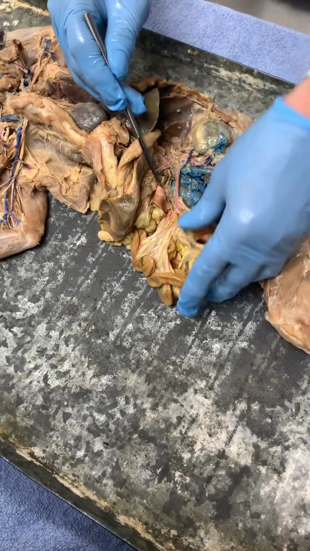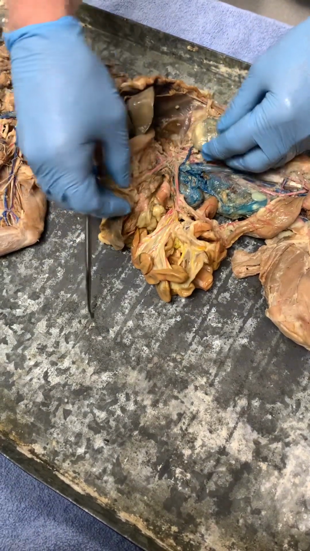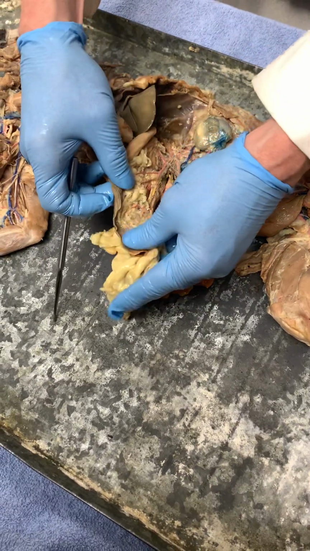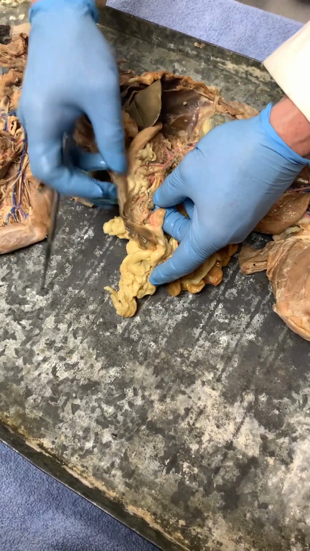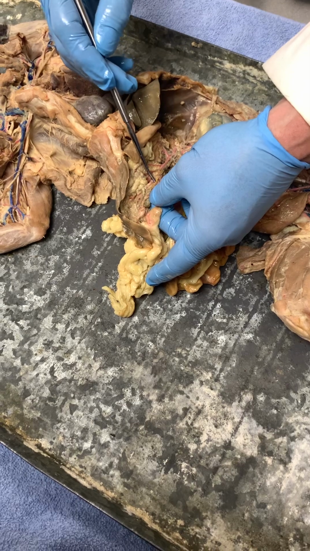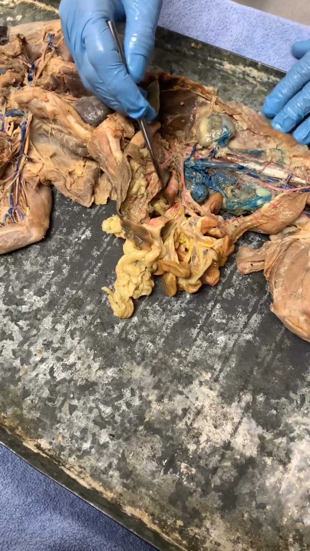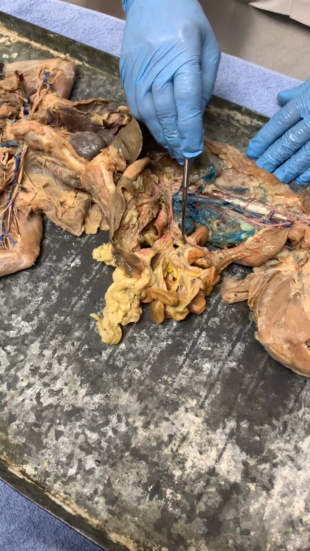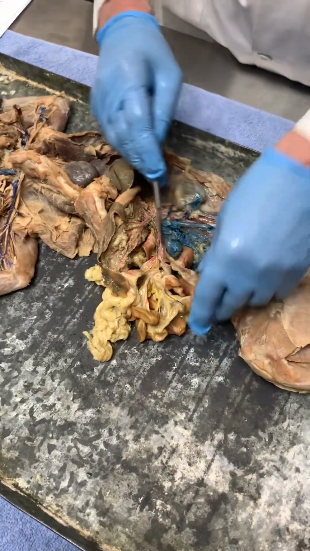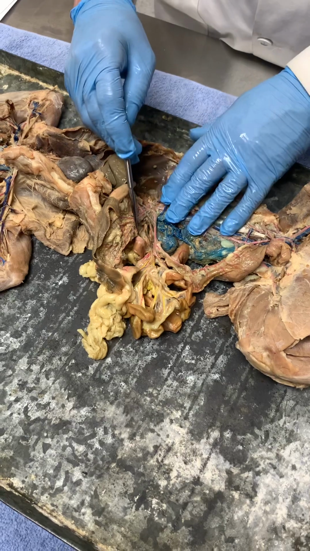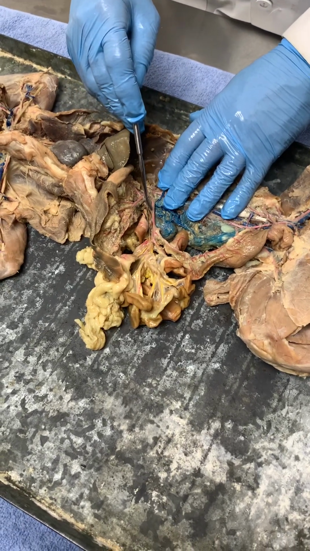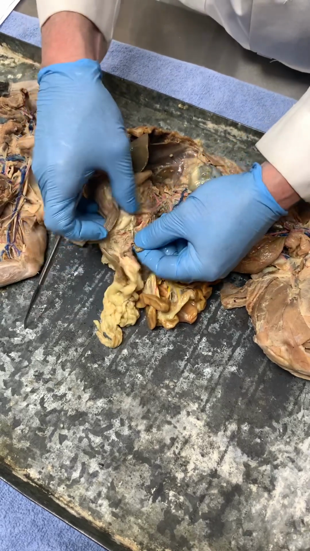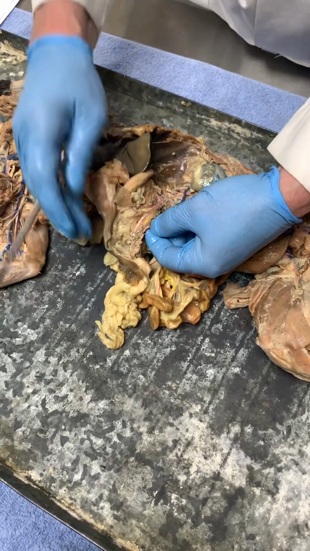It goes for a little bit until it runs into the... I was calling it portal. I shouldn't call it portal, but I'm just trying to differentiate it. So this is the inferior mesenteric. This is superior mesenteric. They come together. It's still called the superior mesenteric until the one coming from right here.